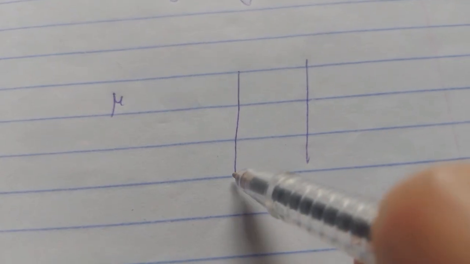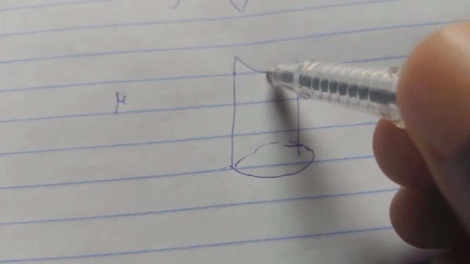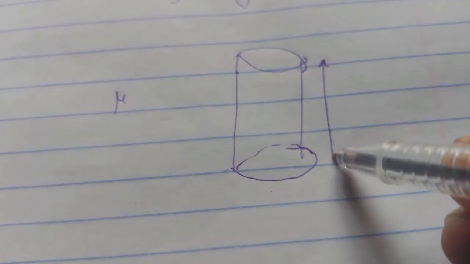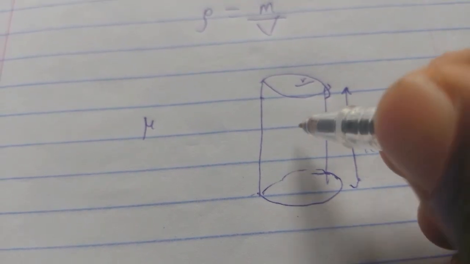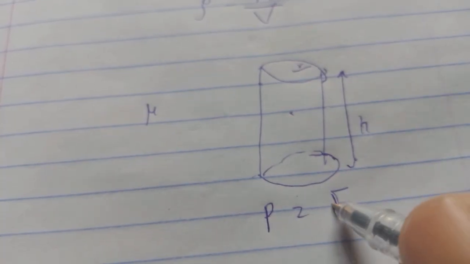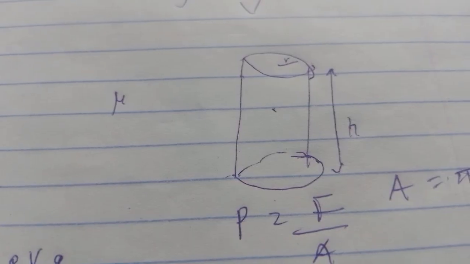Alright guys, so let's talk about pressure in fluids.